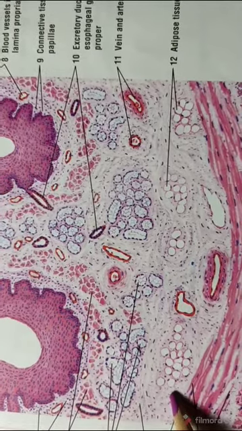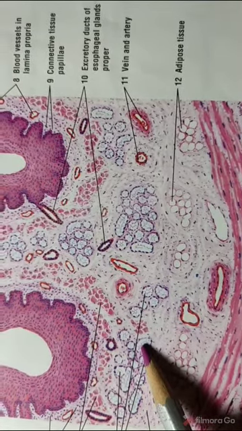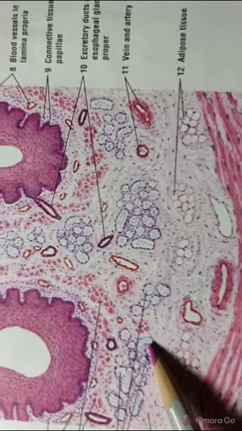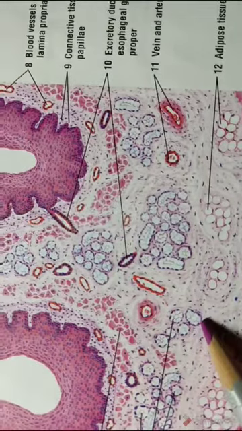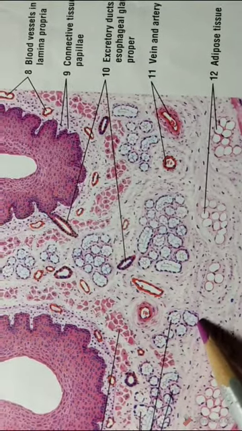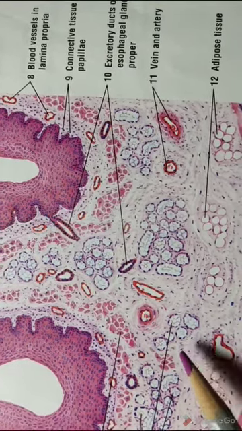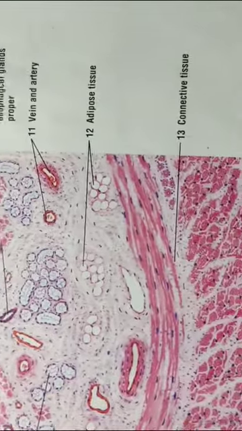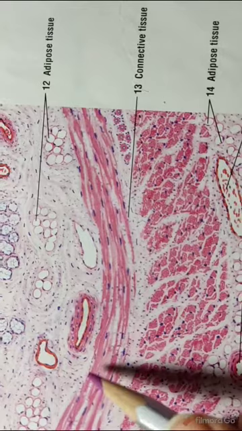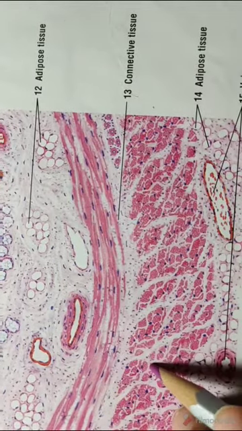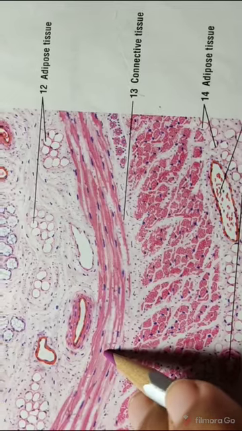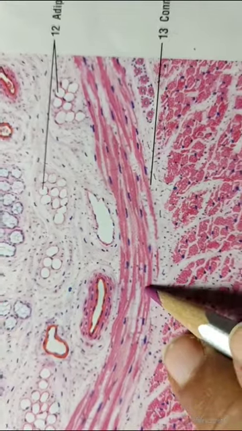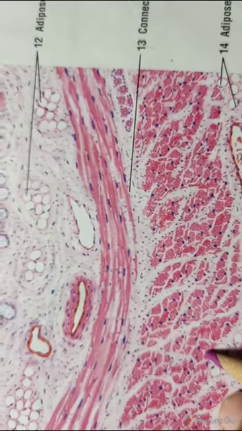Then the submucosa. In the esophagus, the submucosa contains esophageal mucus glands. You can see here the mucus acini with peripheral flat nuclei, and the dense connective tissue and blood vessels and some adipose tissue. Then the next layer is the layer of muscles. It consists of 2 layers. Inner is the circular layer. You can see the circular layer, and outer is the longitudinal layer.